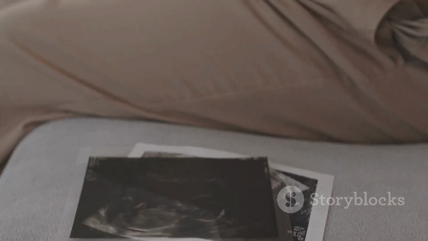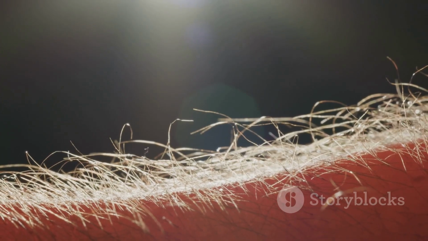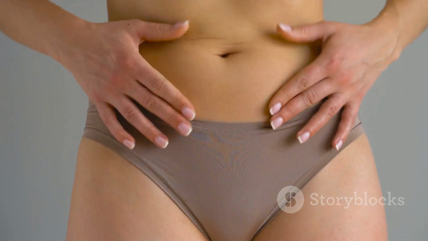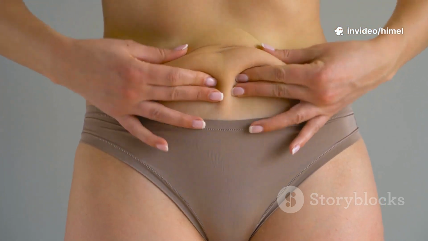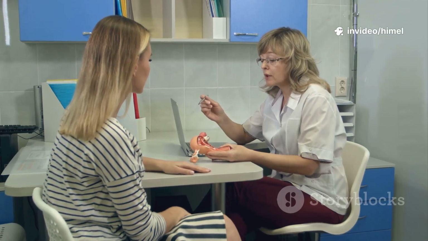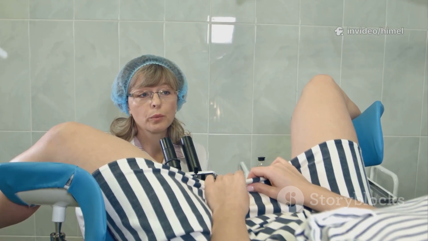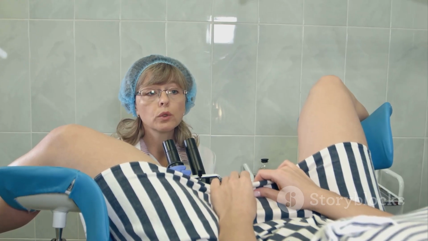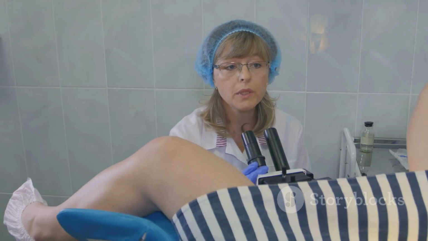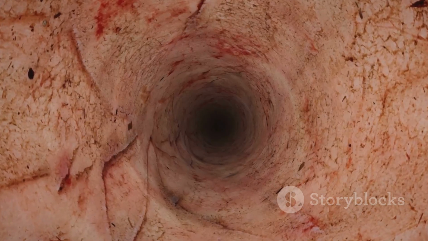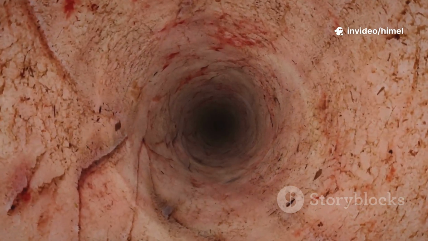Externally, the mons pubis and labia majora are covered with skin and hair follicles overlying subcutaneous adipose tissue. The labia majora contains smooth muscle and nerve endings. Their inner surface lacks hair but contains sebaceous and sweat glands. The labia minora are thin, hairless skin folds with melanin pigment, blood vessels, and sebaceous glands.